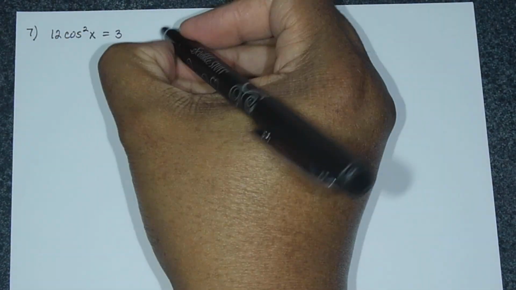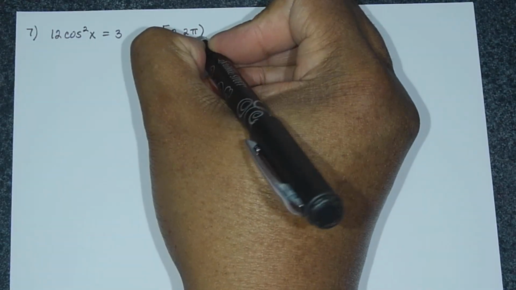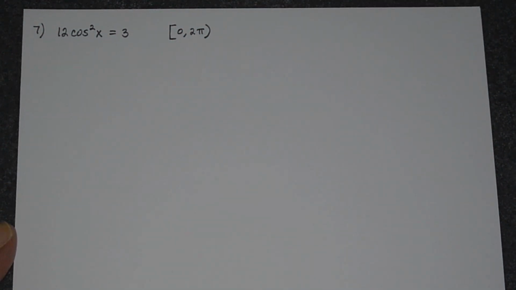And that interval should be 0 to 2 pi with a parenthesis for 2 pi, because 0 and 2 pi carry the same value for sine and the cosine.